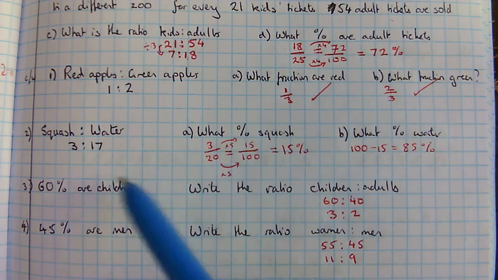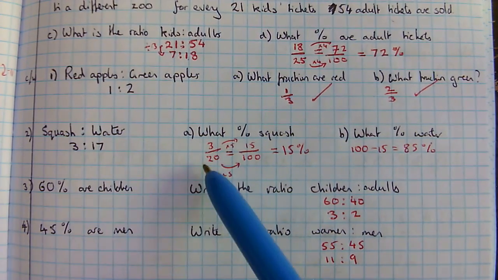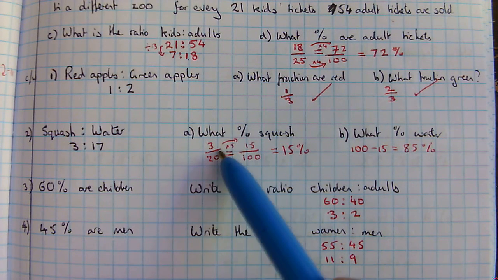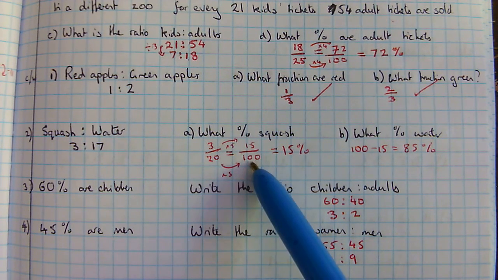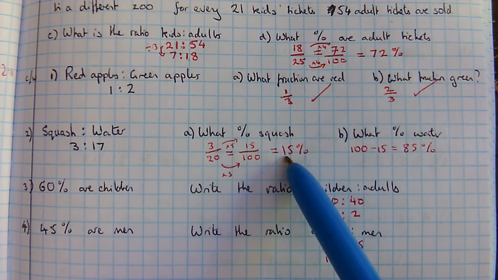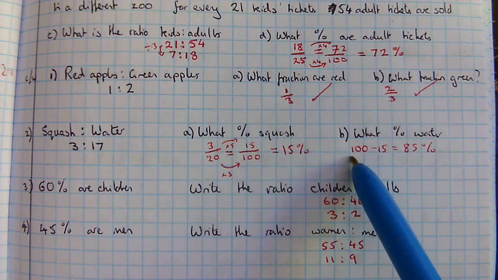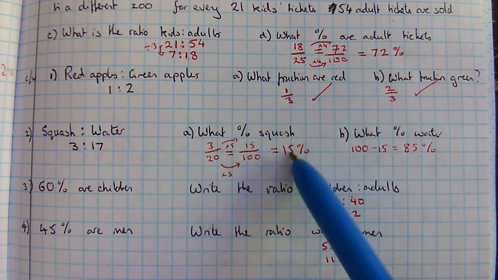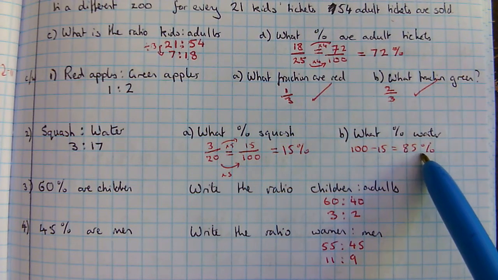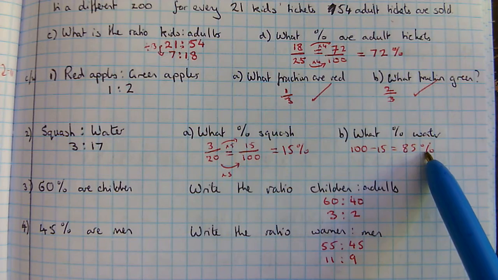it's a proportion, so I want to know the total. The total part, 3 plus 17 gives me 20. So 3 out of 20 is squash. I times both by 5 to give me a denominator of 100, gives me 15 out of 100, which is 15% squash. I could do the same and do 17 out of 20, or I could just take this away from 100%. Taking away from 100% is easier because the remainder must be water, so it's 15% squash and 85% water.